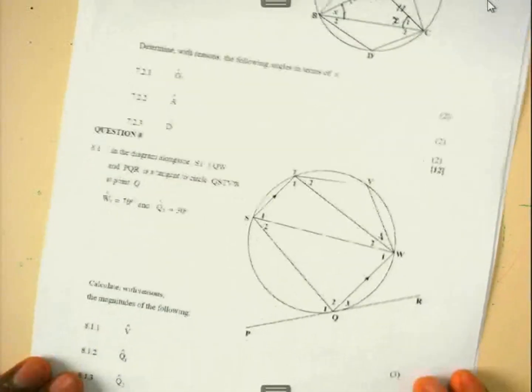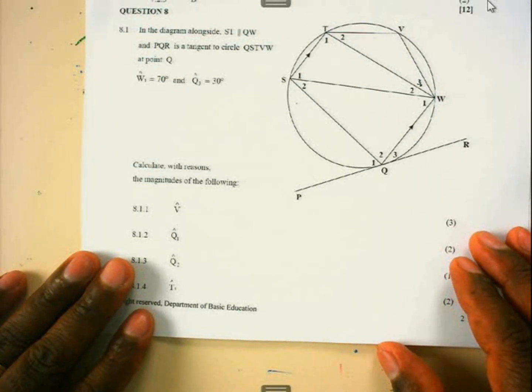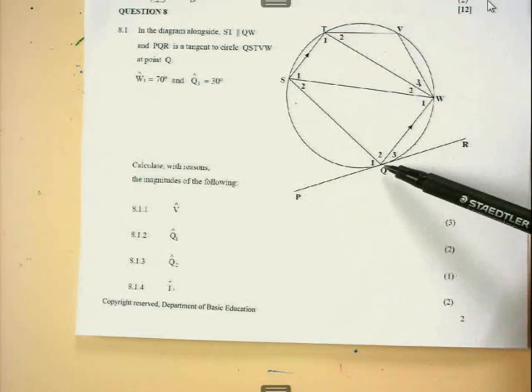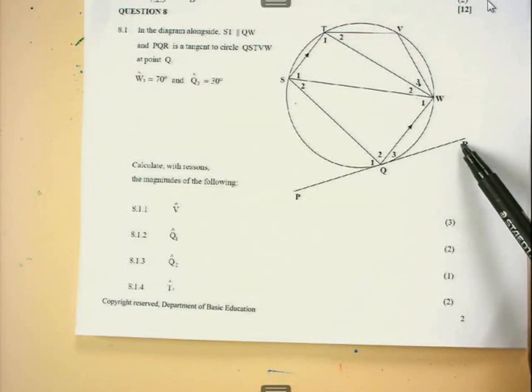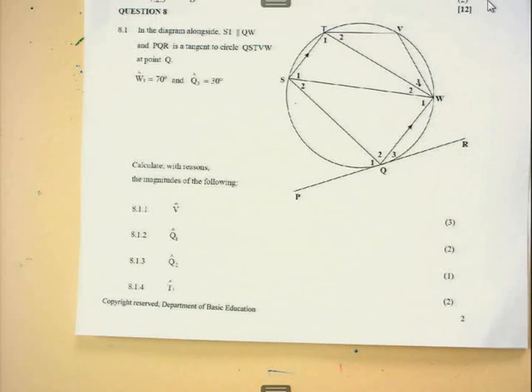Check this one, the last one. It's question 8. I hope it's clear on your screens. In the diagram, ST is parallel to QW, and PQR is a tangent to the circle. ST parallel to QW, they are indicated. And PQR is a tangent to the circle QSTVW. That clearly indicates that those points lie on the circumference of the circle.